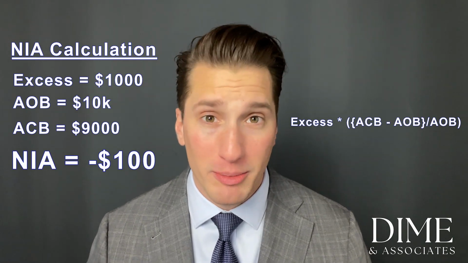This may seem a little bit counterintuitive, where you made an excess contribution of $1,000, but now you only need to take out $900. And that's because the negative net income attributable offsets how much of your excess contribution you need to withdraw. Now, this does not mean that the goal should be a negative net income attributable, where your account loses so much value that you don't have to withdraw the excess contribution in full that you originally put in. Of course, that's not a good thing because it means you lost money in the capital markets.